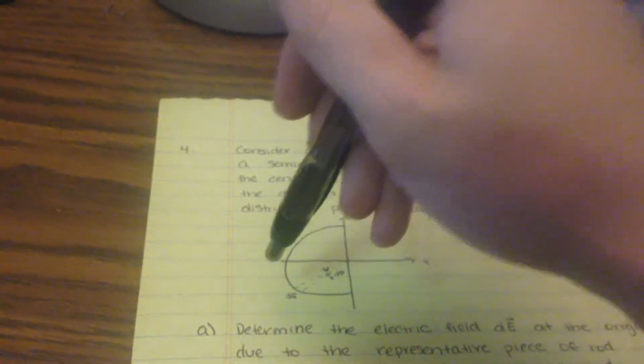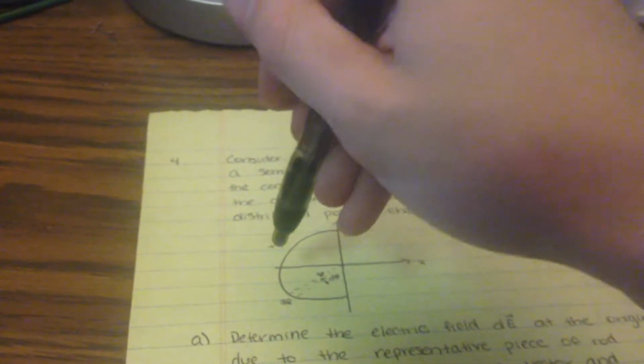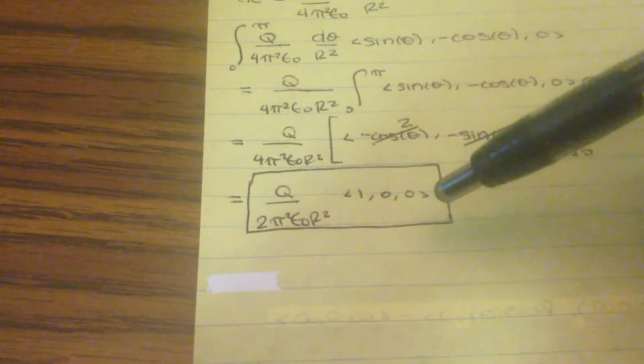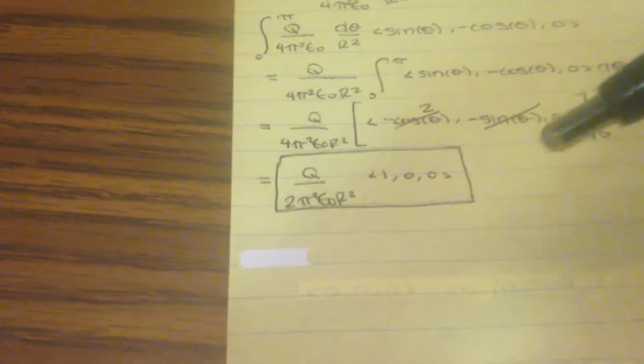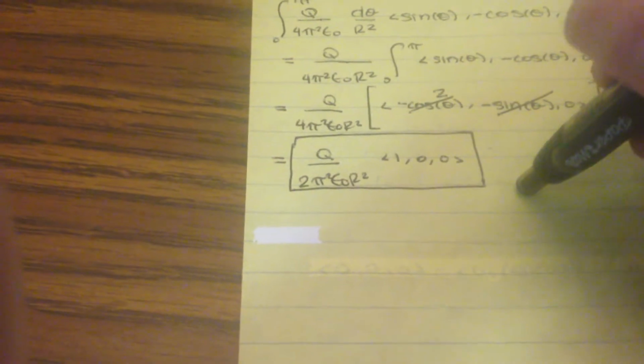But your x side will go over this, because for notation purposes, your plus q will always have an electric field pointing outwards. So when you look back at your final answer, q over 2 pi squared e naught r squared times unit vector 1, 0, 0, that unit vector is going in the positive x-axis. So the numbers make sense, and the conceptual evidence backs up that answer. Now we move on to the second part of this problem.